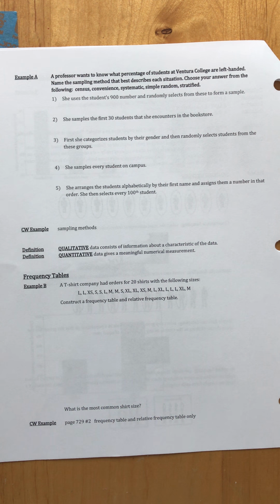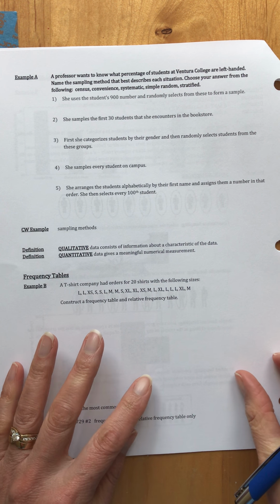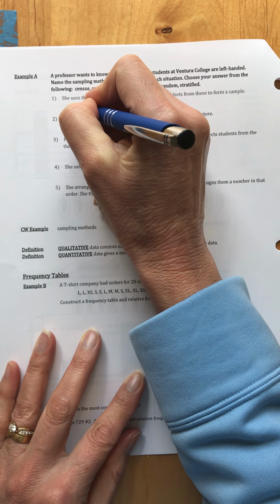So the first problem we're going to talk about is example A. It says a professor wants to know what percentage of students at Ventura College are left-handed. Name the sampling method that best describes each situation. Choose your answer from the following: census, convenience, systematic, simple random, and stratified. So when we read the first one, it says she uses the students' ID numbers and randomly selects from these to form a sample. So this is sort of like putting them all in a hat and grabbing one out. So we call that a simple random sample.